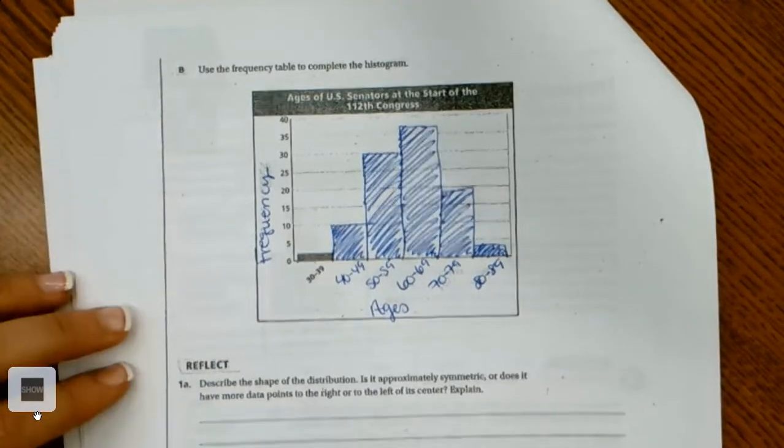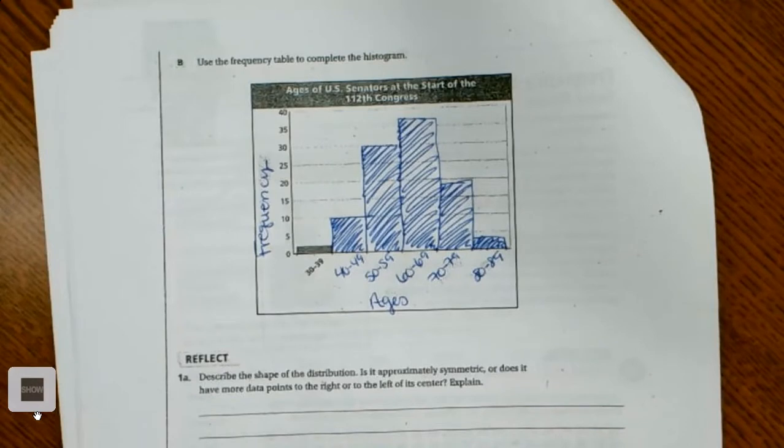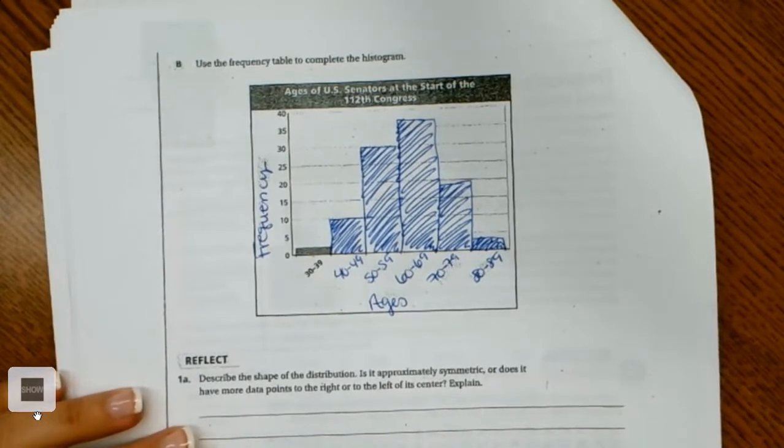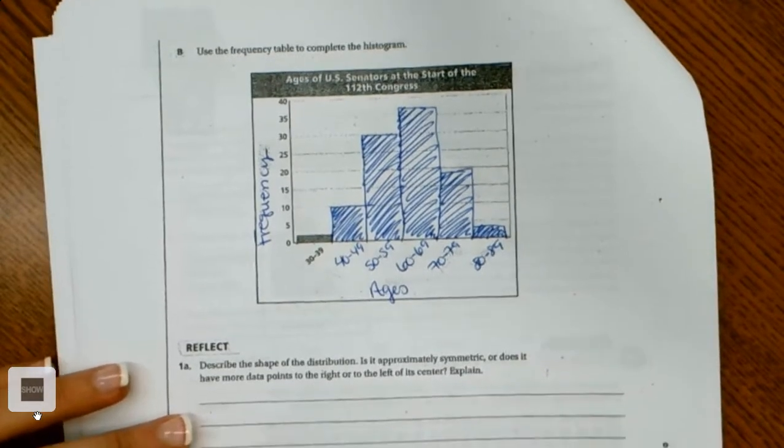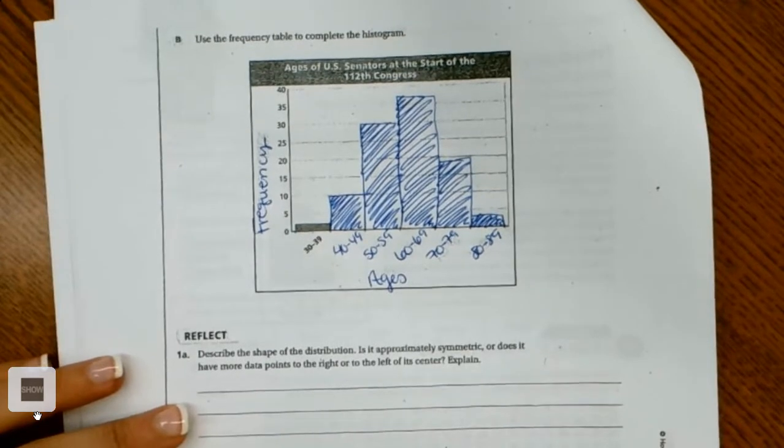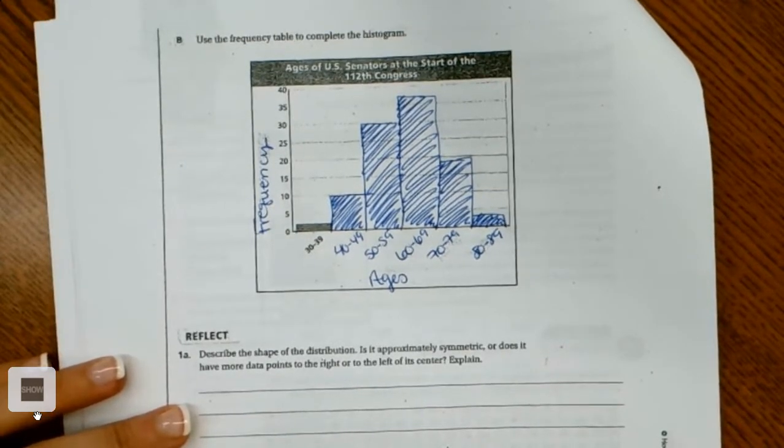That is our histogram. Describe the shape of the distribution. Is it approximately symmetric? Or does it have more data points to the right or to the left of its center? Explain. What do you guys think? It seems like it's pretty symmetric, right?